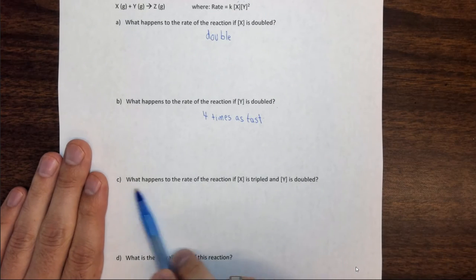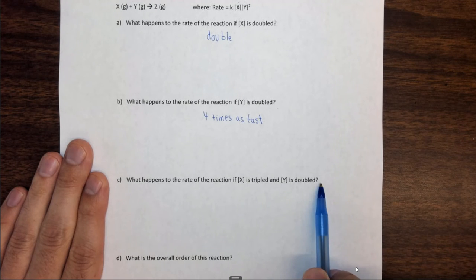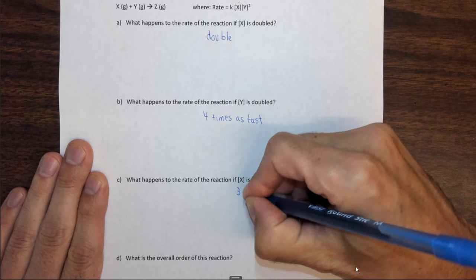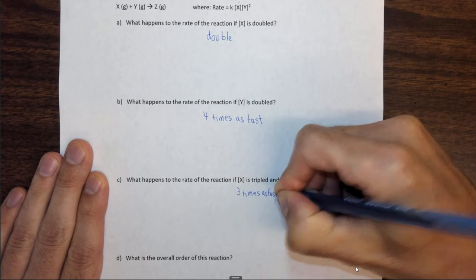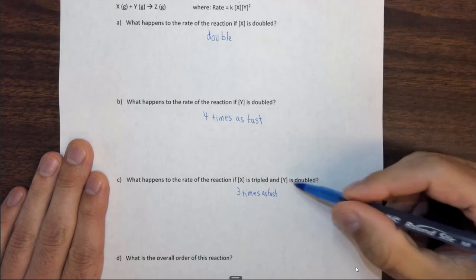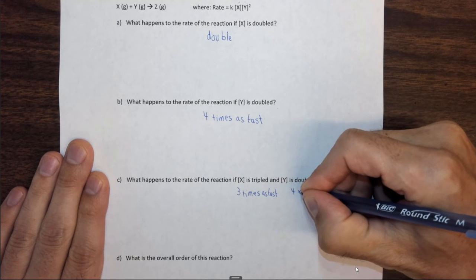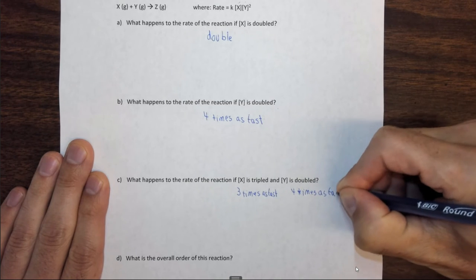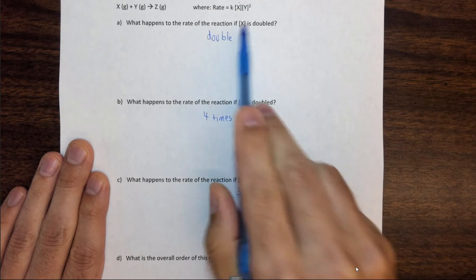Next question. What happens to the rate of the reaction if x is tripled and y is doubled? Well, if x is tripled, this reaction goes 3 times as fast because it's first order with respect to x. And if y is doubled, it goes 4 times as fast. And if you do both of these two things, you have to take the 3 times the 4.